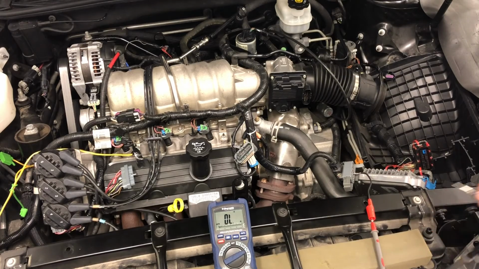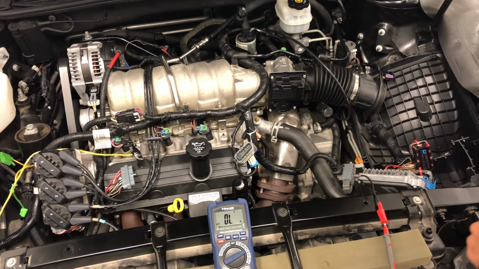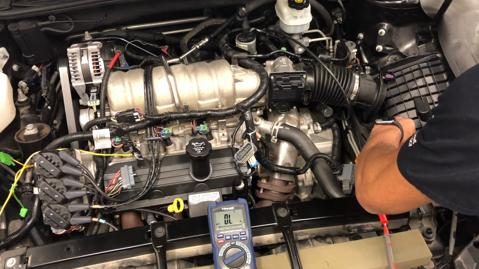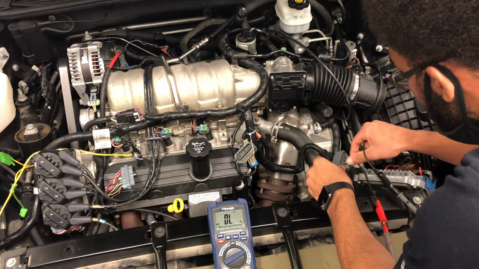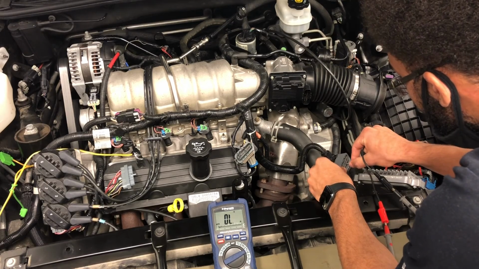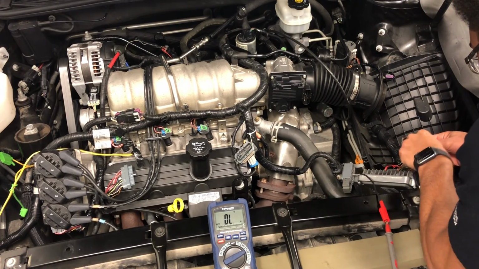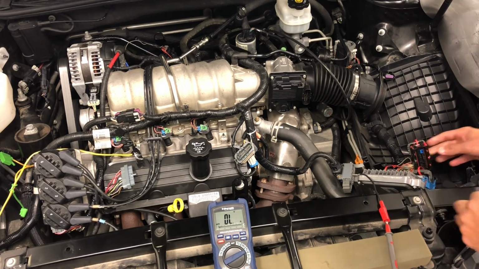Our next test we're going to do is continuity between the connector of the TAC and the PCM. Right now we're going to do the primary serial, which got continuity. I'm going to switch to the secondary, which also has continuity.